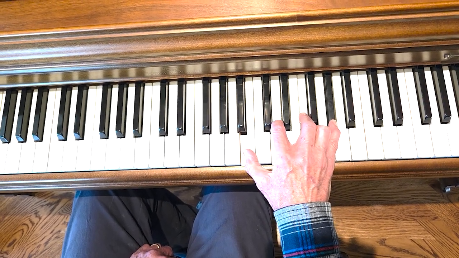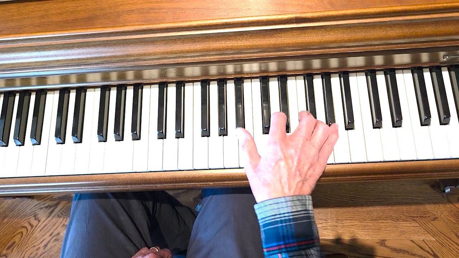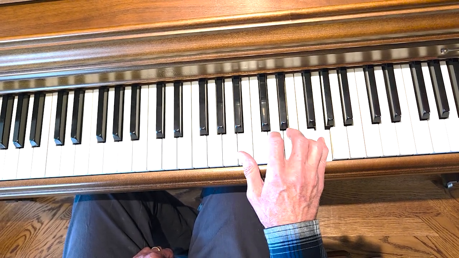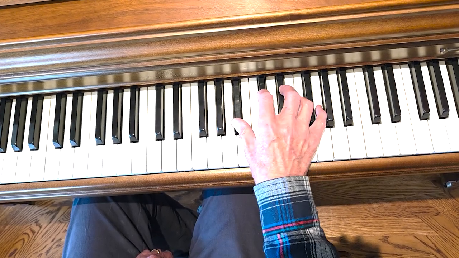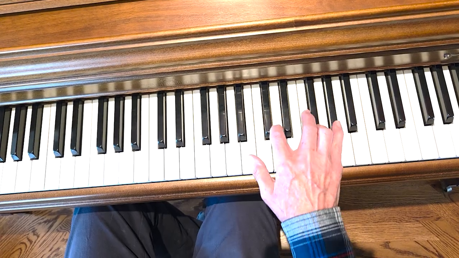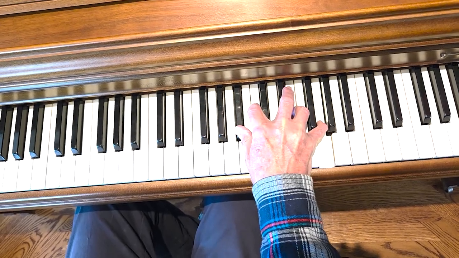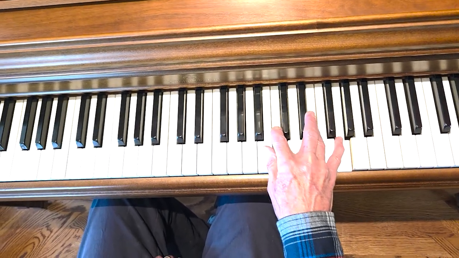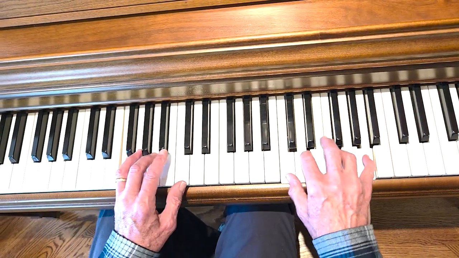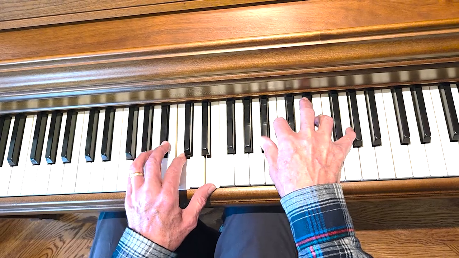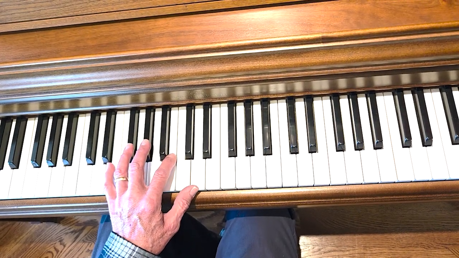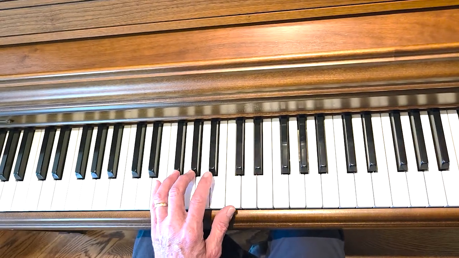And then down to a C7, which is B flat, C, E, G, which makes a really nice sound. And I'm doing the same thing on the left hand, going to that diminished chord. I don't know how I did that, but yeah.